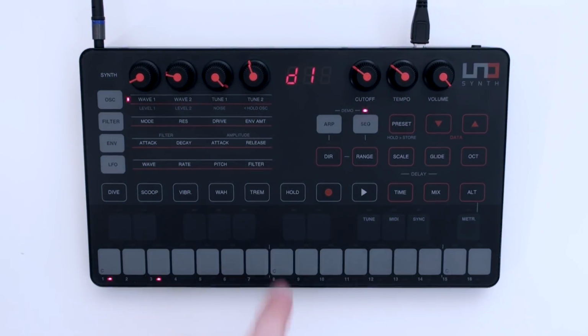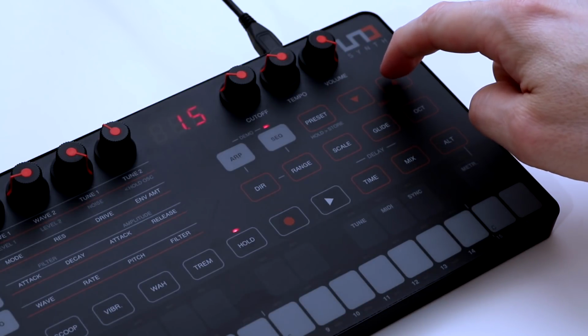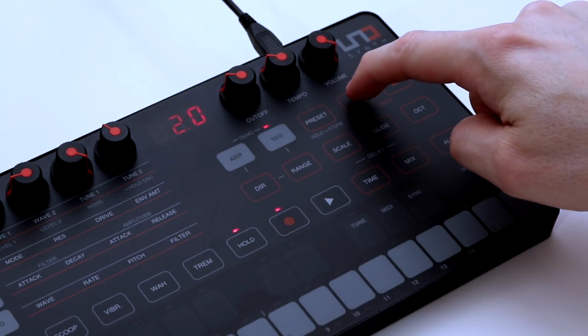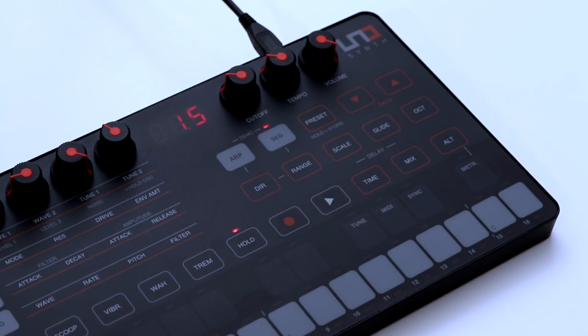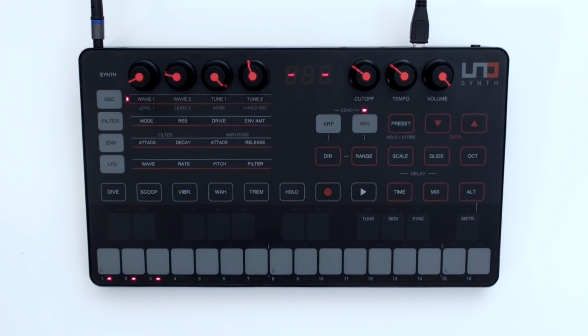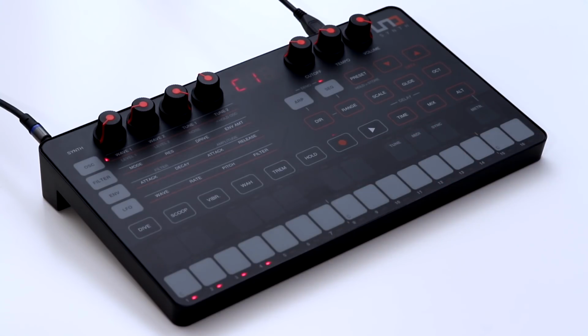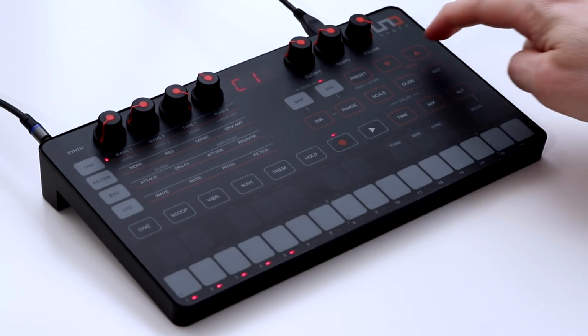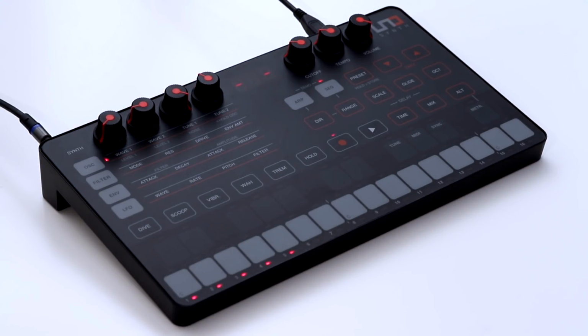To change the duration of the note, touch the hold button, and then use the up-down arrows to change the note length. Press hold again to exit. Once you're happy with your note choice and its duration, move to the next steps by touching the up-down arrows so the desired step flashes.